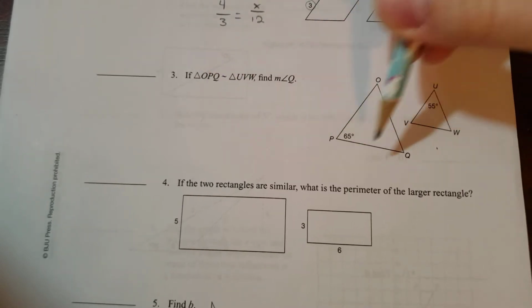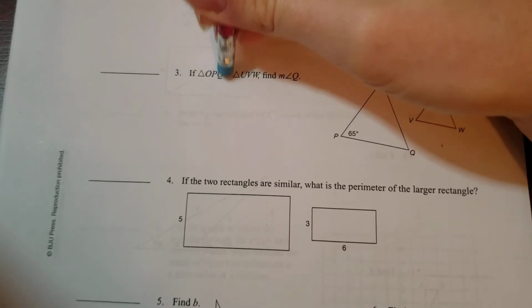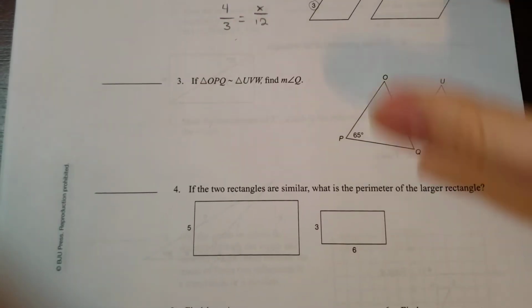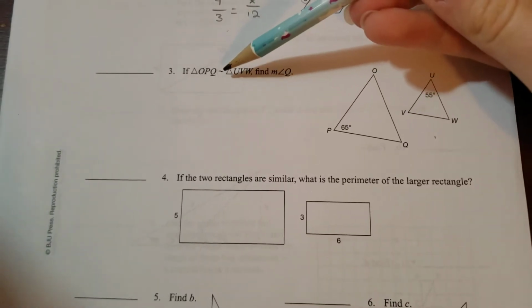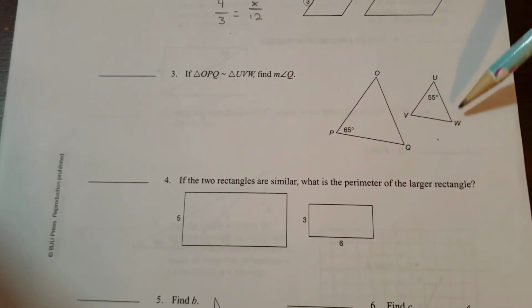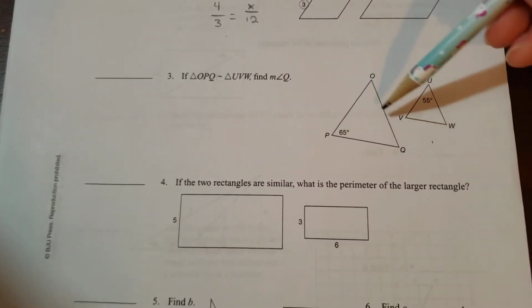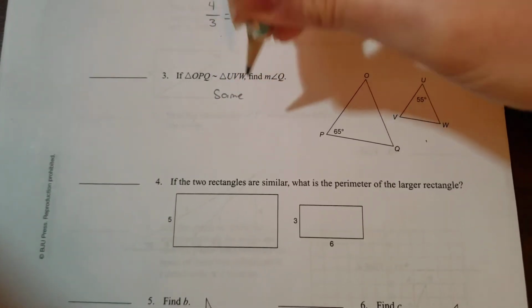All right, number 3. We have these two triangles, and they are similar. Remember that tilde, that little squiggly line, just means that they're similar, not congruent. And we know that similar figures have the same shape, but different size. Because they have the same shape, they have the same angles.